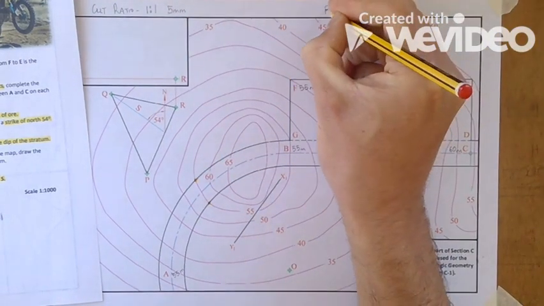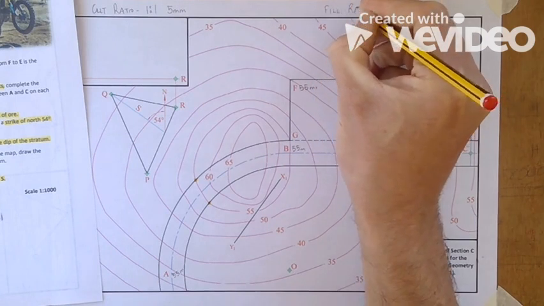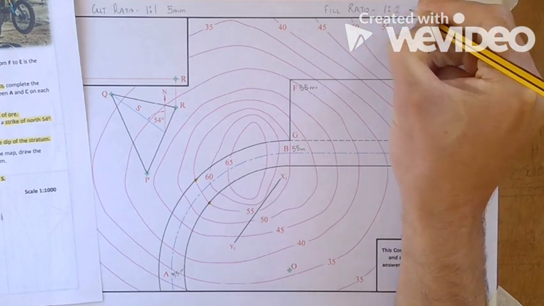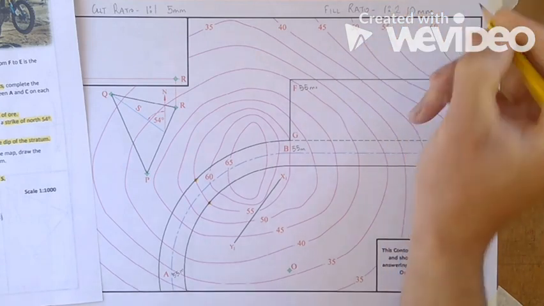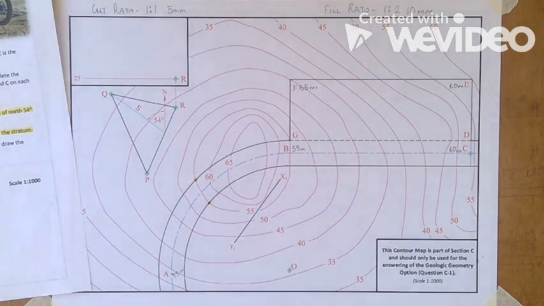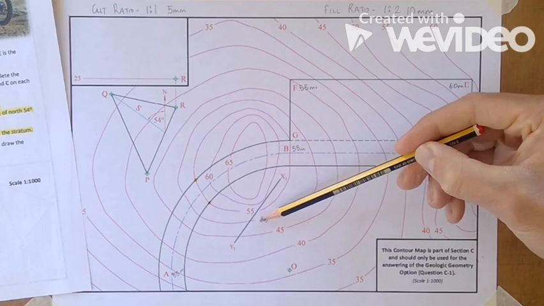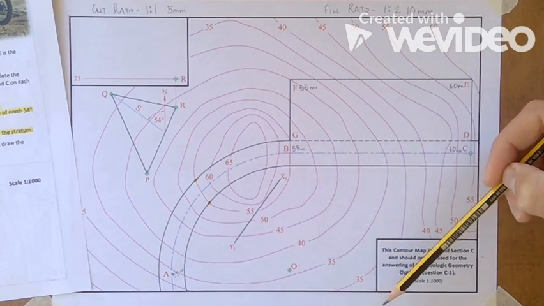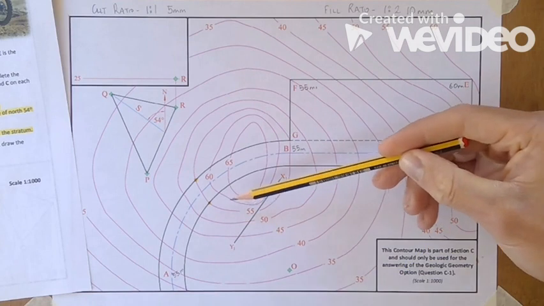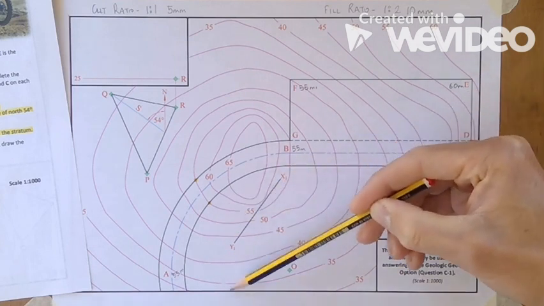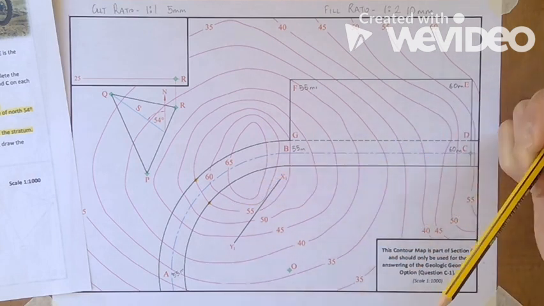And then over here, the fill ratio is 1:2, which means they're going to be 10 millimeters apart, because I need to multiply my ratio by my 5 meter vertical interval. So I can see these contour lines on the map are less than 55, so that means I need to fill up towards 55, and then after this one they're greater than 55, so I need to cut away. So I'm going to be going 10 millimeters here and then 5 millimeters above that.